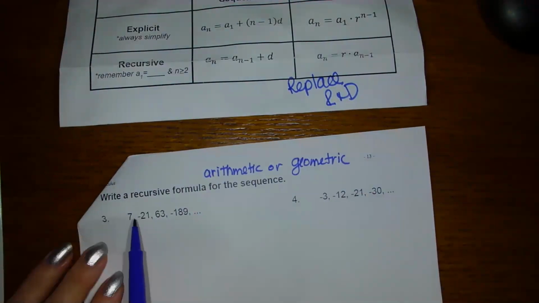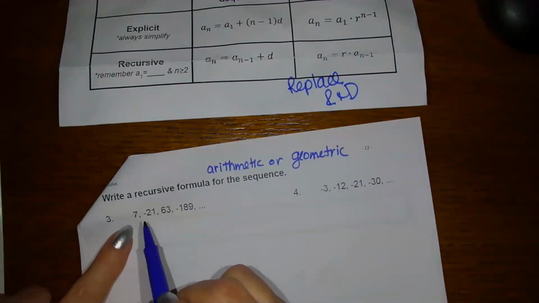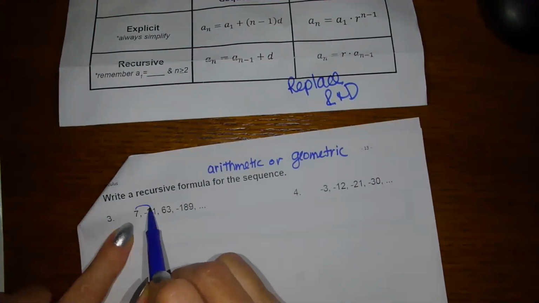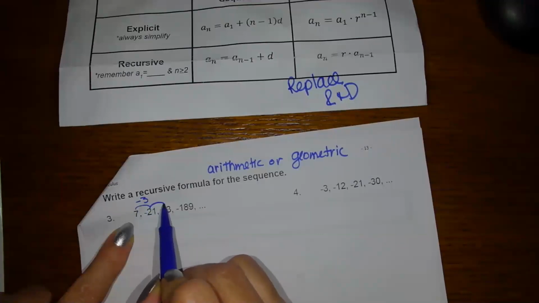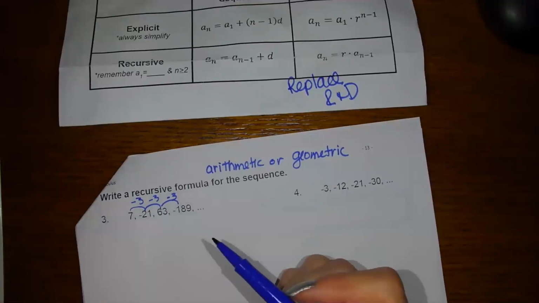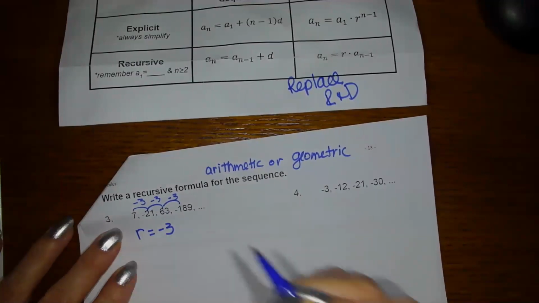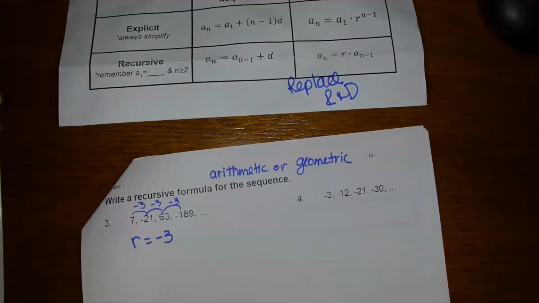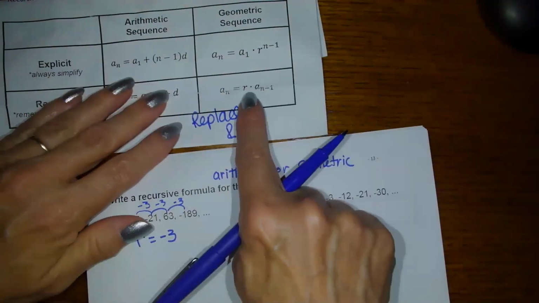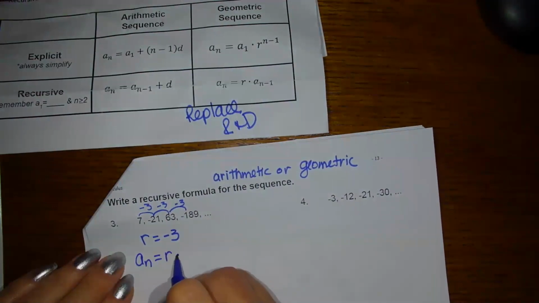And we decide that, we look at the numbers and we figure out, are we adding the same number each time, or are we multiplying by a number each time? Well, I can tell here that I'm multiplying by -3, multiplying by -3, multiplying by -3. And if I'm multiplying, it's geometric, right? So R equals -3. So what you're going to do, right? Here is the formula. AN equals R times A to the n minus 1.